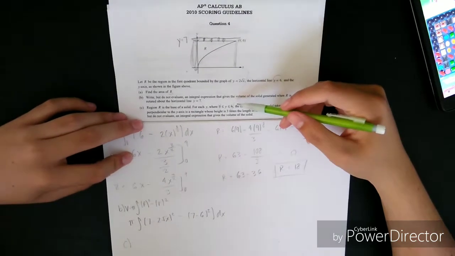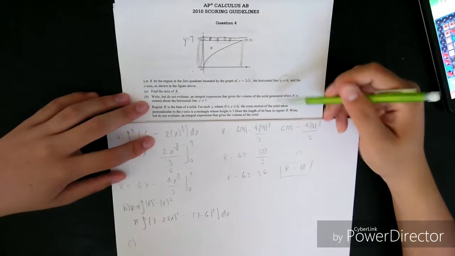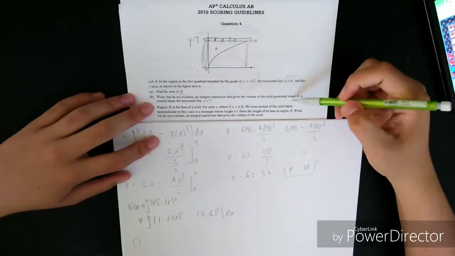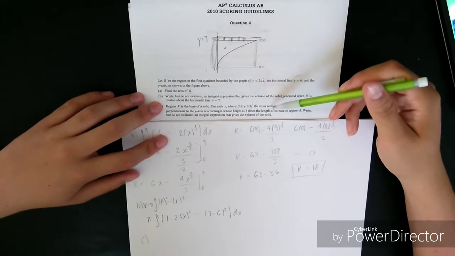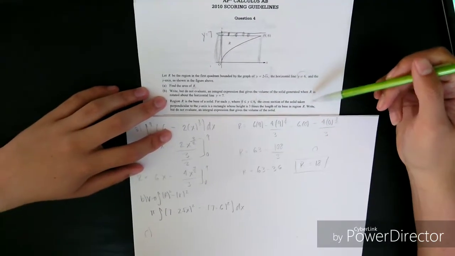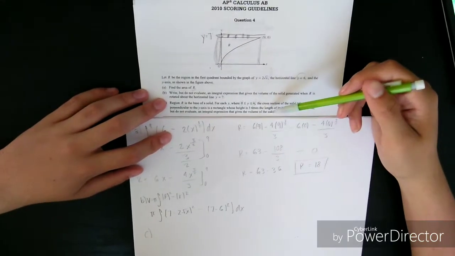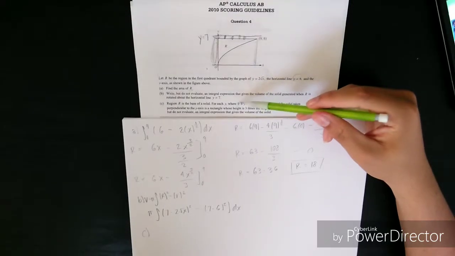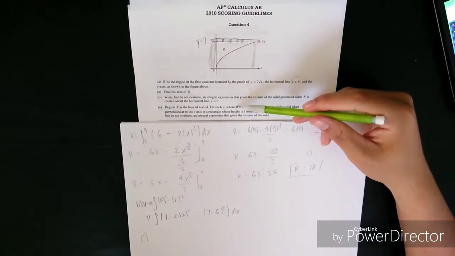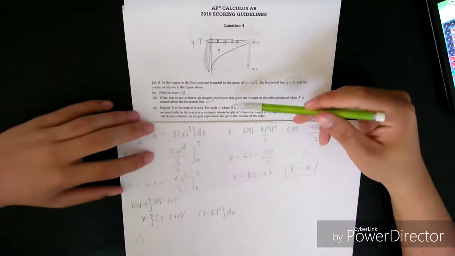Now for part C, we are told that region R is the base of a solid. For each y, on the interval from 0 to 6, the cross-section of the solid taken perpendicular to the y-axis is a rectangle whose height is 3 times the length of its base in region R. Write, but do not evaluate, an integral expression that gives the volume of the solid. So first things first, we know that it's asking for the interval from 0 to 6, and we also know that it's a rectangle.